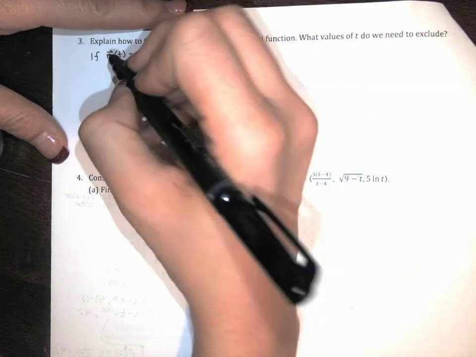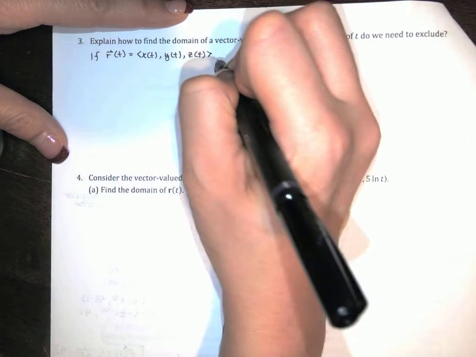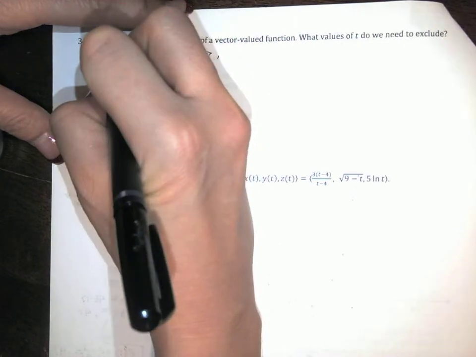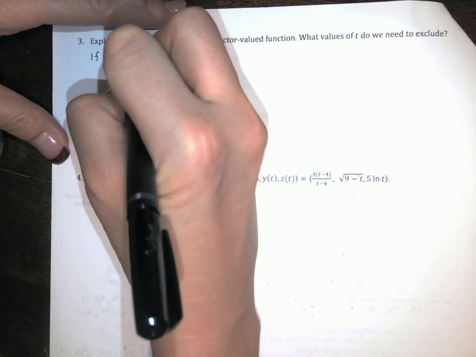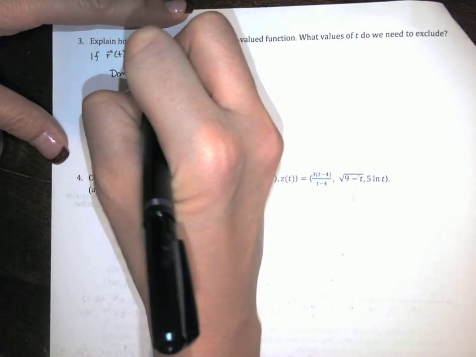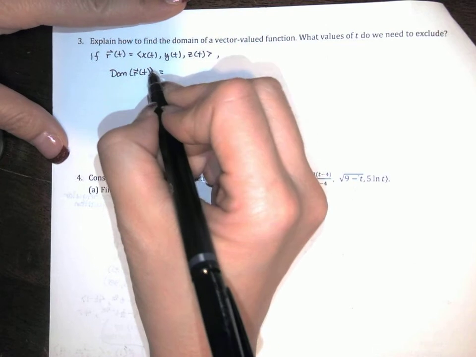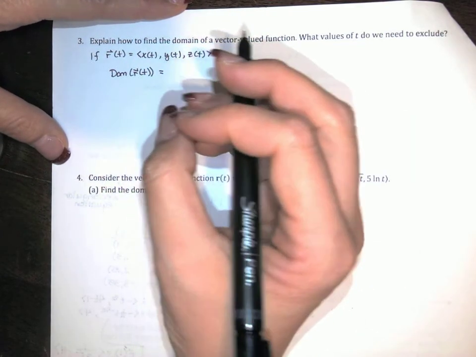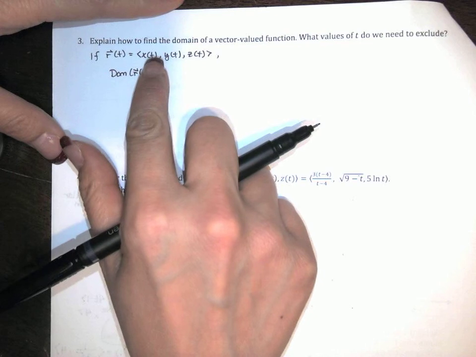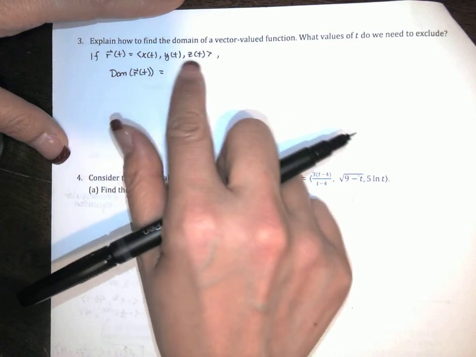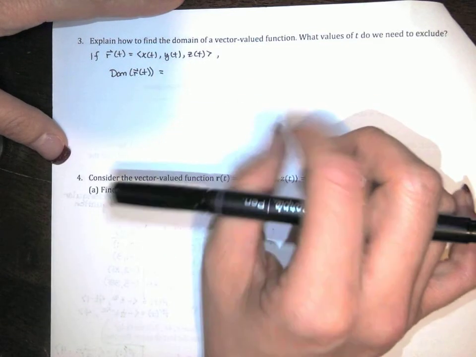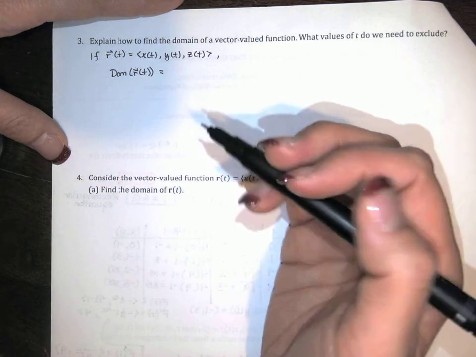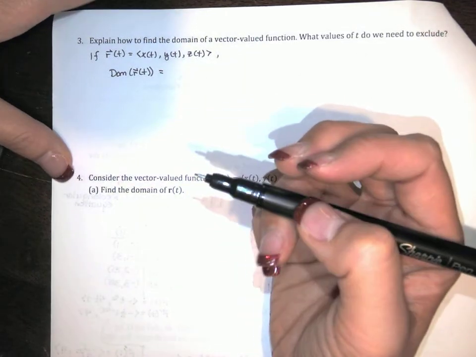So it turns out if r is a vector valued function with these components, the domain of r of t is just the set of t values that the domains of x of t, y of t, and z of t all have in common. That set of t values they all have in common is called the intersection of those intervals.